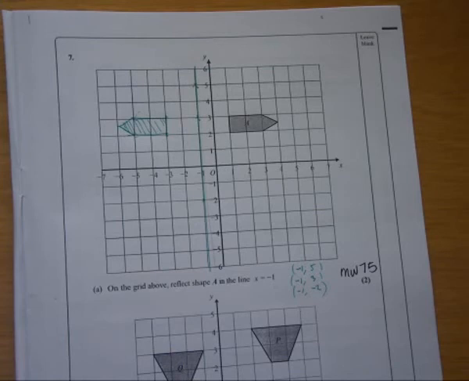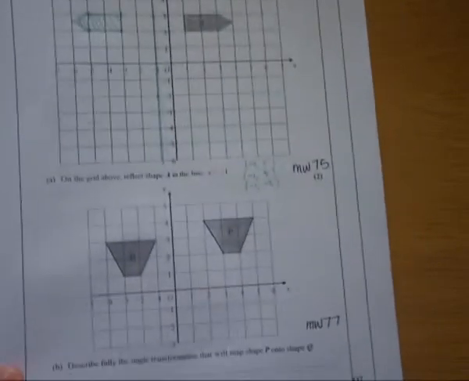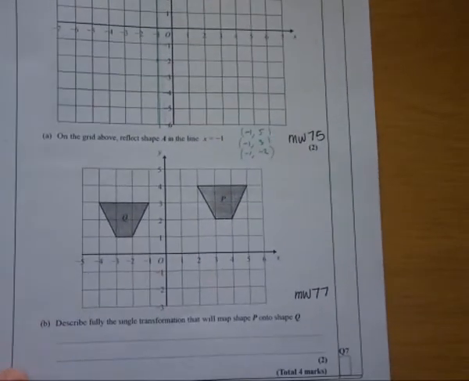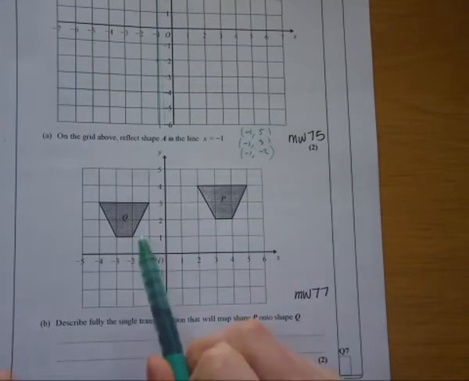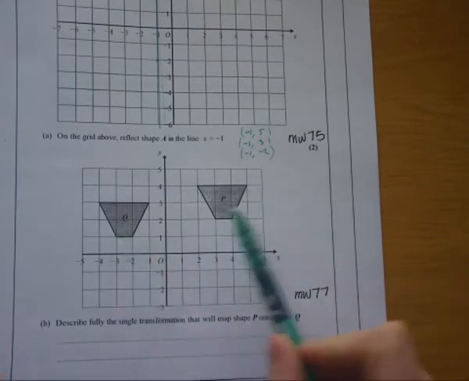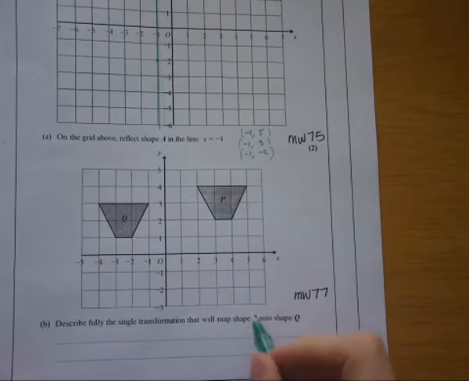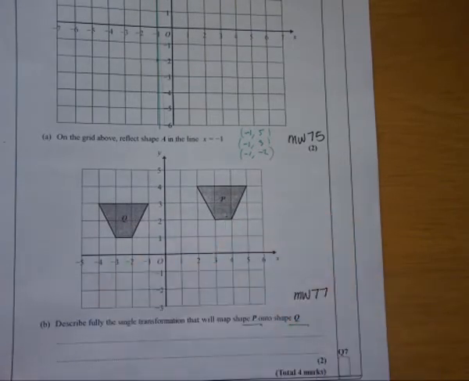The next bit: describe fully the single transformation that will map P onto Q. Now be careful here, because naturally, the way we read in the Western world, we go from left to right, so we think we get from there to there, but read it carefully. It is from P to Q. Get from there to there. Trace my shape.